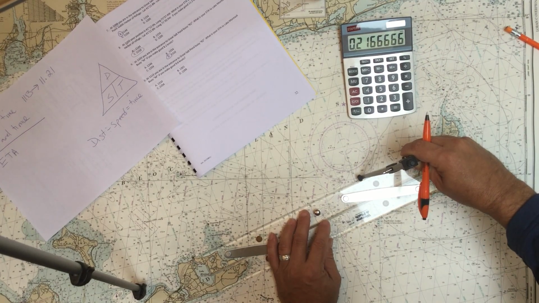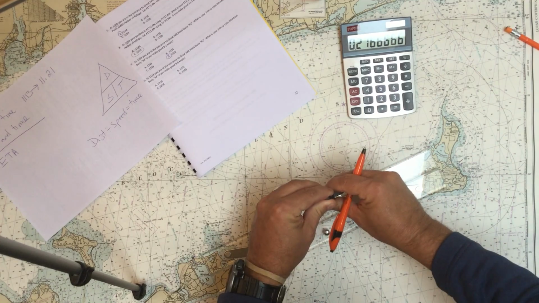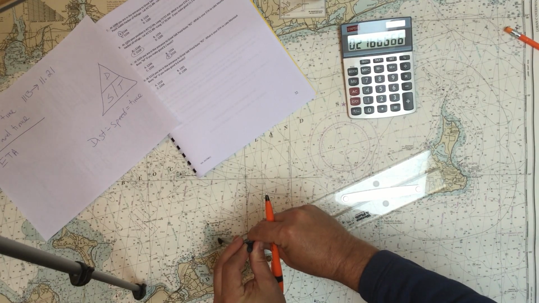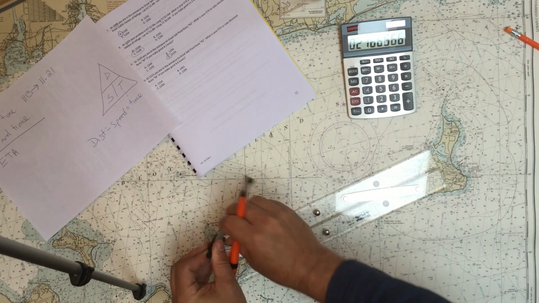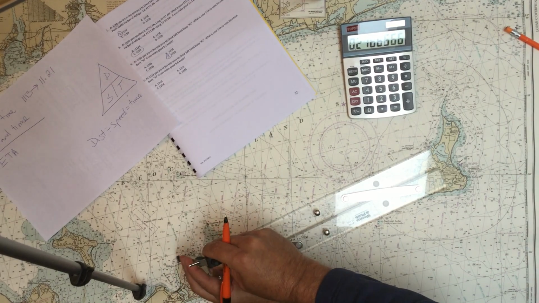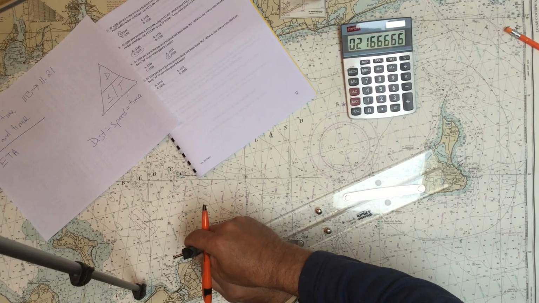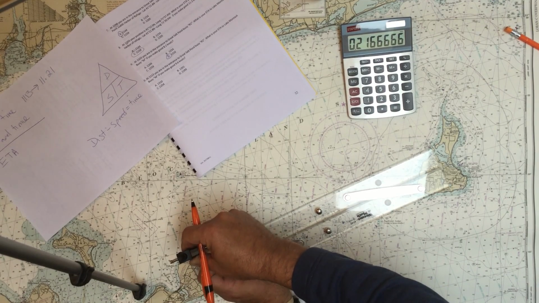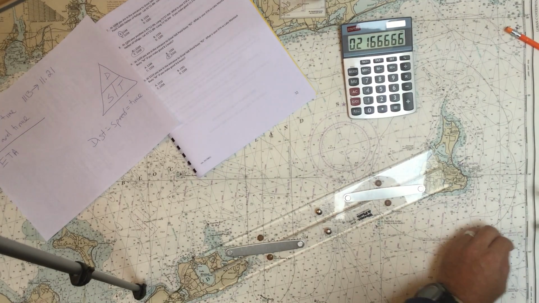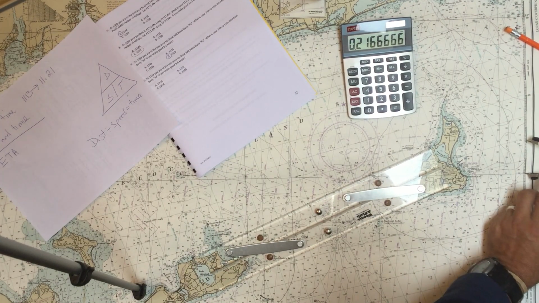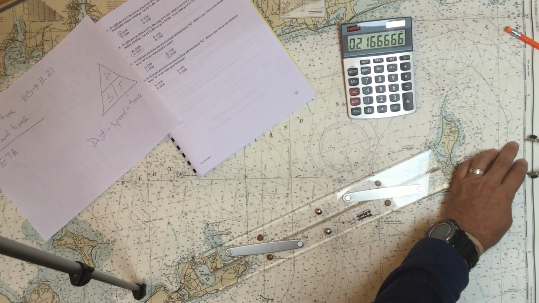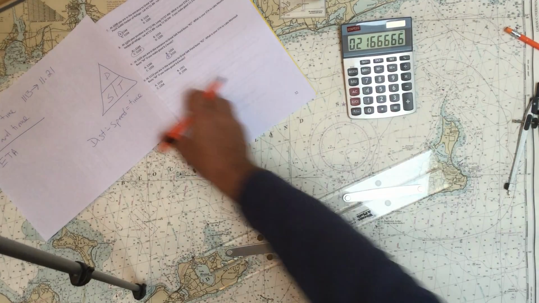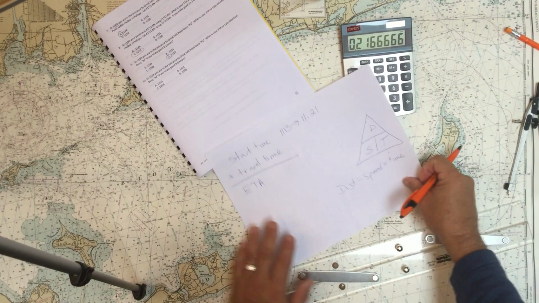So I've got 5, 10, 15, 15 plus whatever that ends up being, 15 plus 2.2, so that's 17.2. So my distance is 17.2.